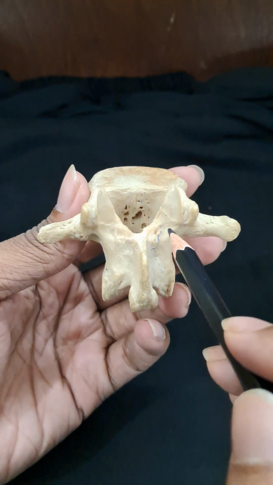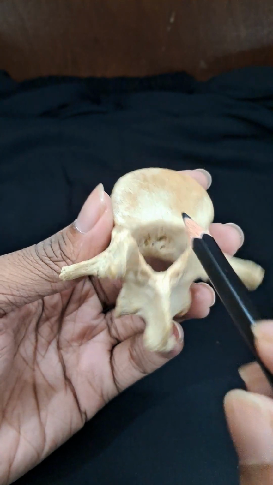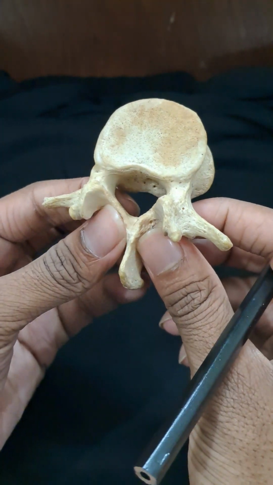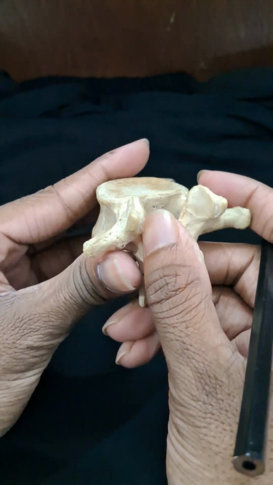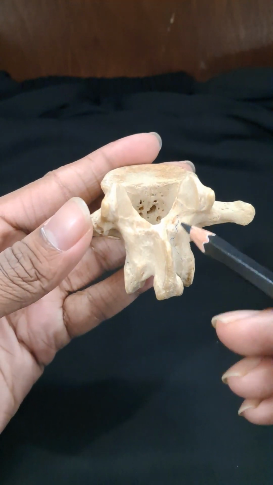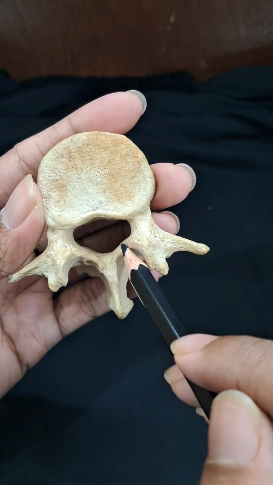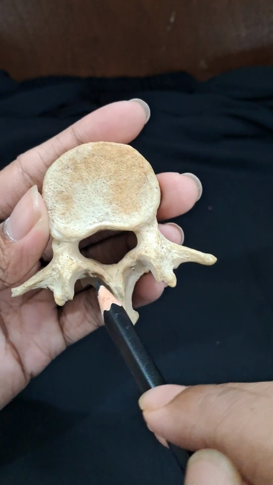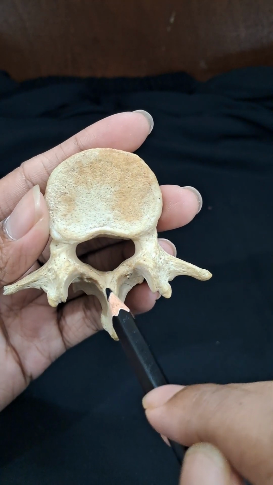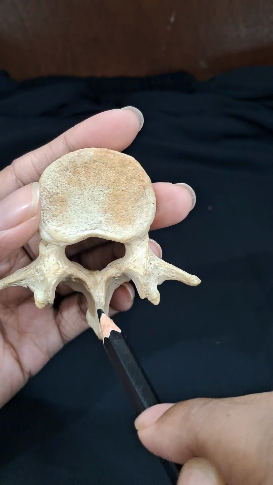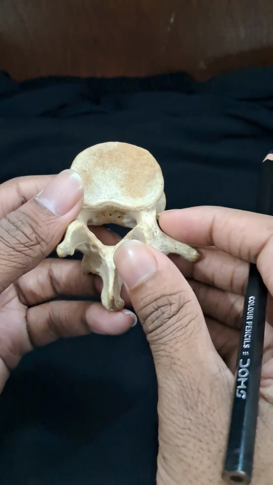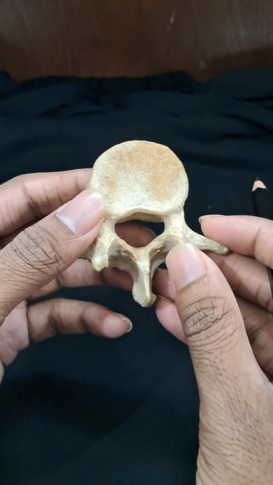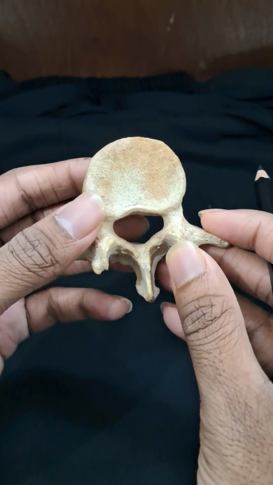Next comes the lamina. You can clearly make out the lamina is short, thick and broad plates, and they are directed posteriorly and medially, so it is called posteromedially, and they form the spine. The overlapping of the laminae is minimal in the lumbar vertebra. Over here, let me show you, there is minimal possible overlapping.